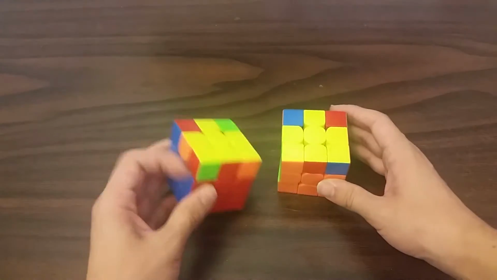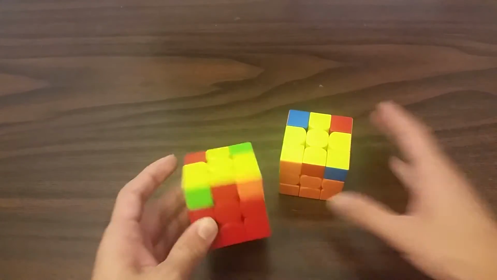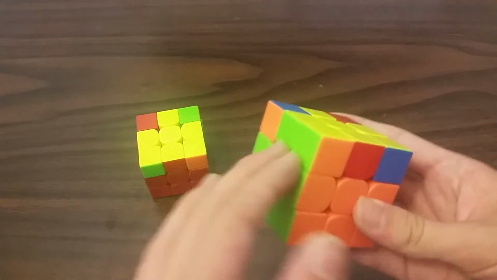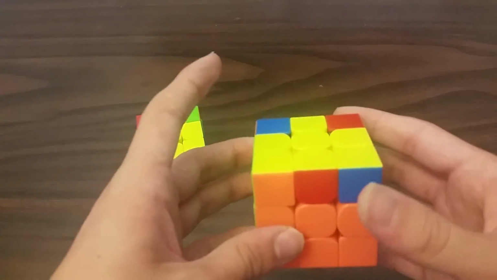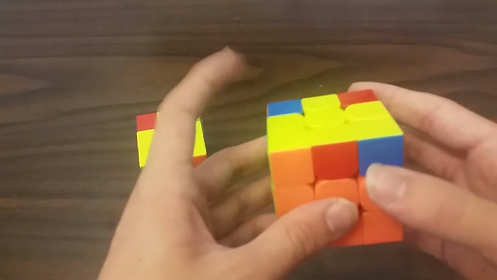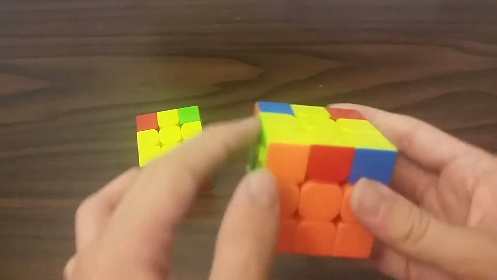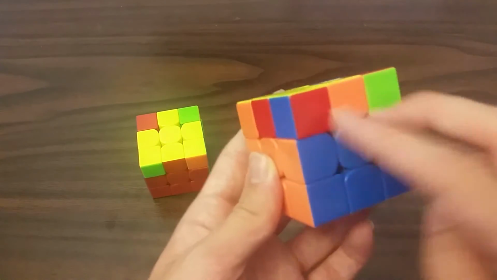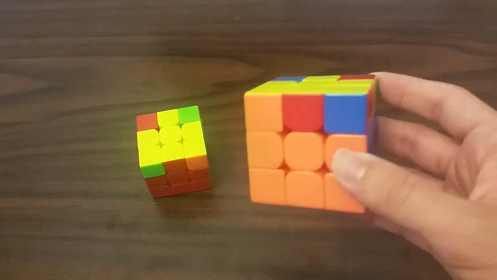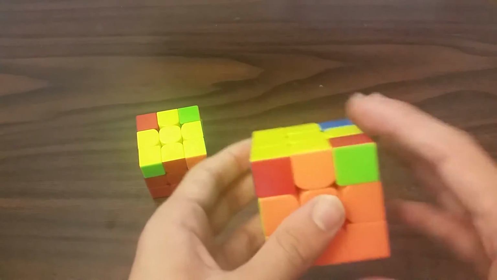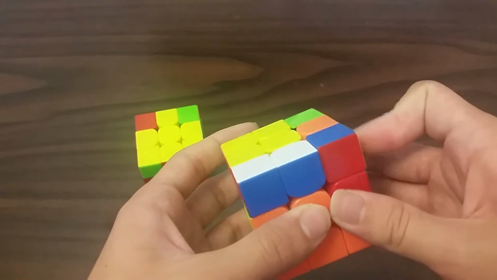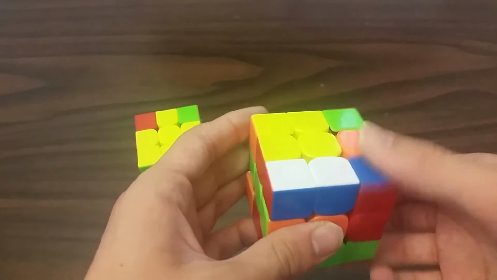So the next two cases are similar. So the first one, it has the bar on the left, and so at this time when it's the same corners here, it has the bar on the left. You can also see there's no bars here, and also these two are opposite. So either way, you can recognize it. How the algorithm goes: R U prime R U D R prime U.